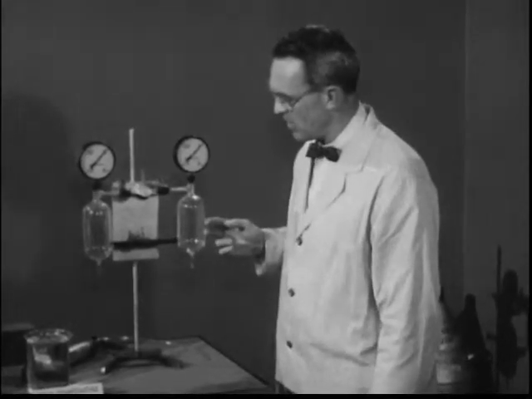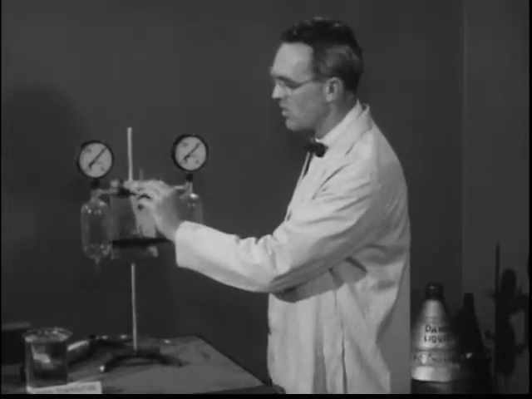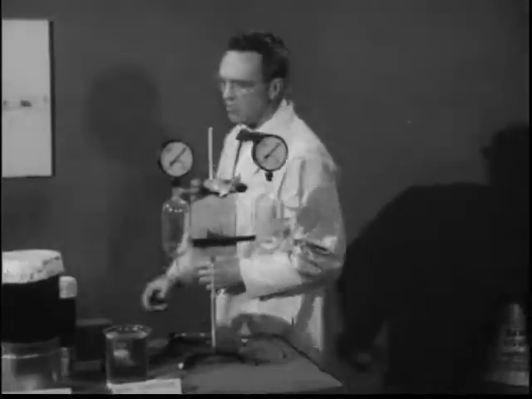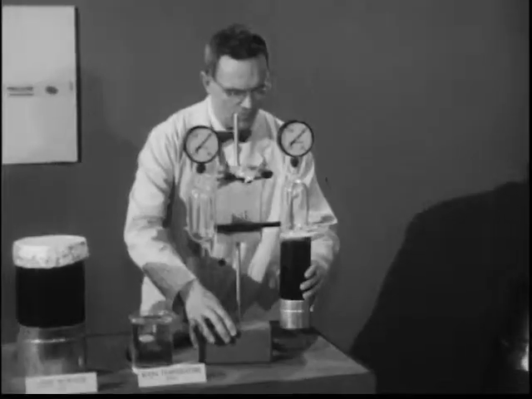Now, what will happen to the pressure if we transfer all of the molecules into one bulb? This bulb, for example, thus doubling the number of molecules in it. Well, here's one way to do it. We close the stopcock first, then take some liquid nitrogen and place it around the tip of the bulb.